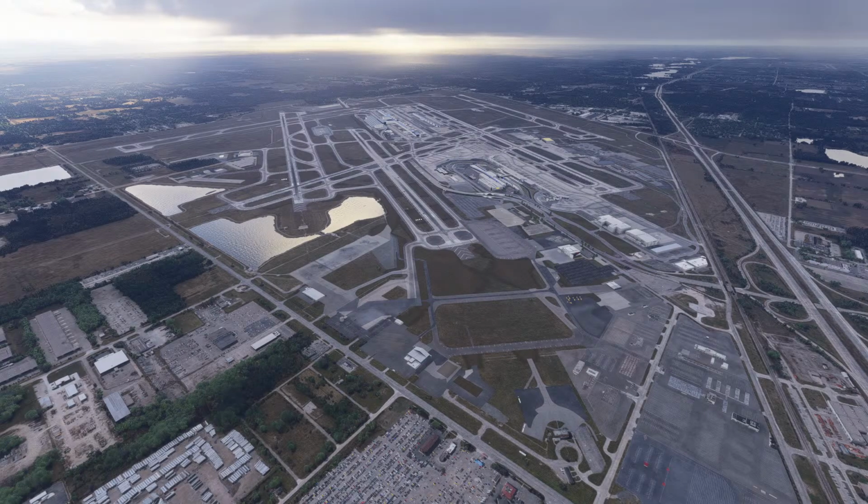And I'm flying with the live weather, so that's going to make it super interesting as well. So before we get started, I thought we should go and ask on the intercom. I've got the tour guide on the intercom, so we'll ask it about Detroit Metro Airport. What can you tell us about Detroit Metro Airport?